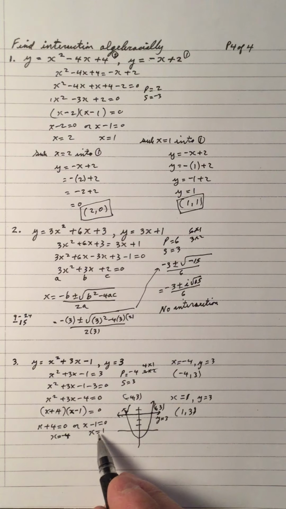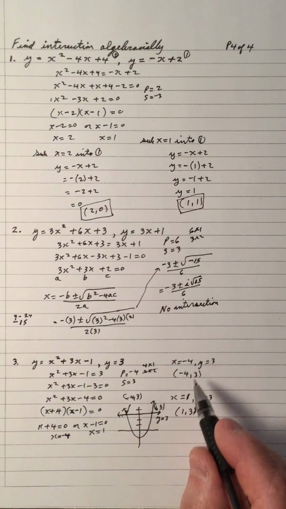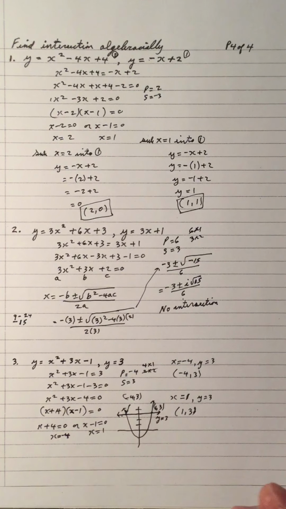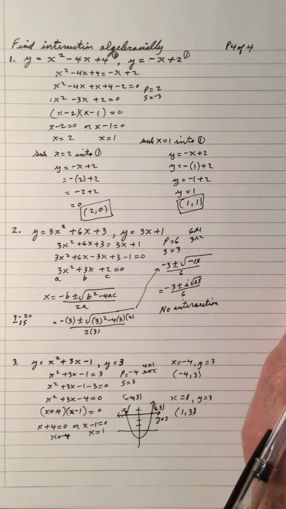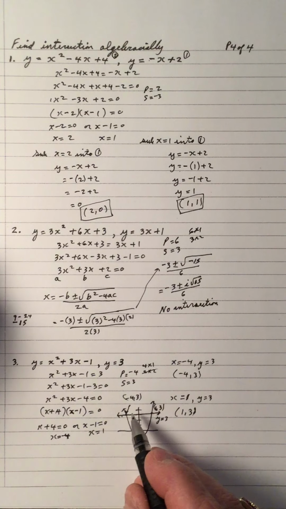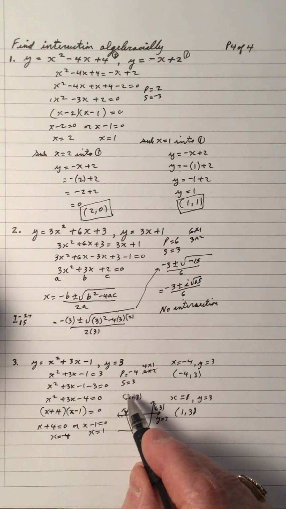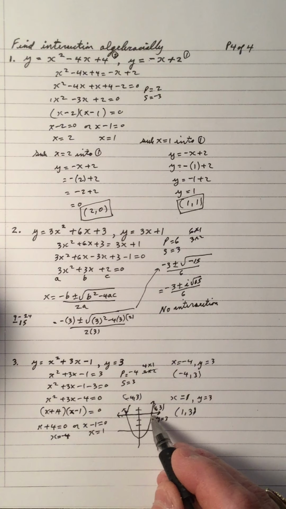So once I found the x values, I just had to go negative 4, 3, and 1, 3, because y is 3. I didn't have to work out the y. The y is already done for me. The y coordinate is y is 3 after you find the x's. So notice it's a horizontal line. This is a parabola. And a horizontal line, y equals 3, intersecting the parabola at 2 points.